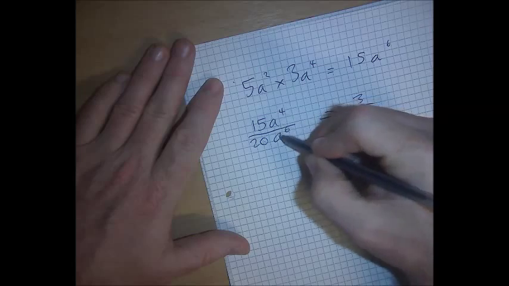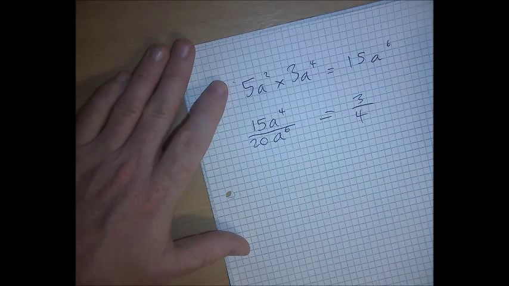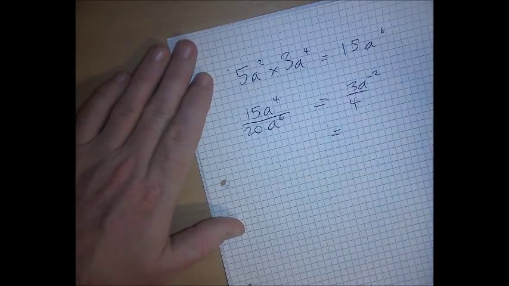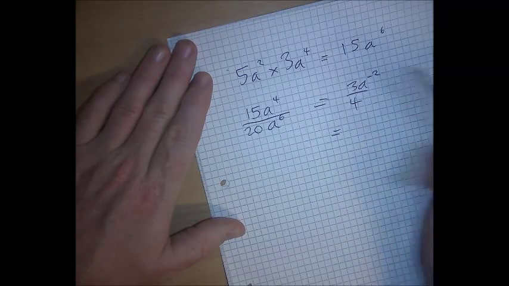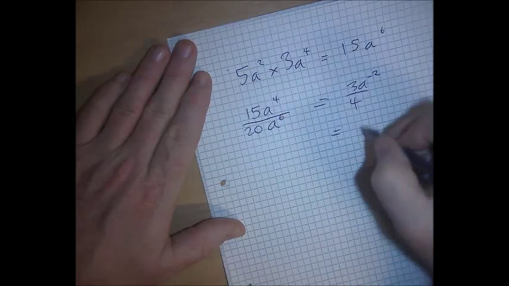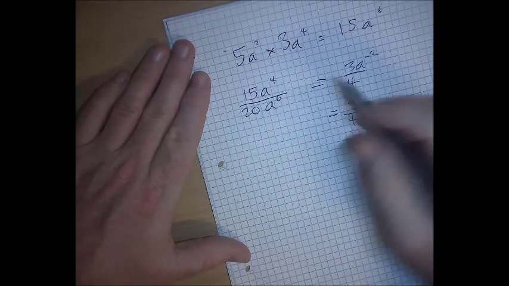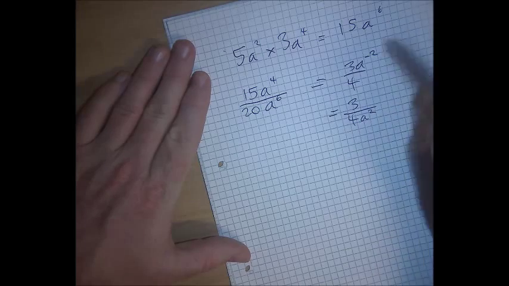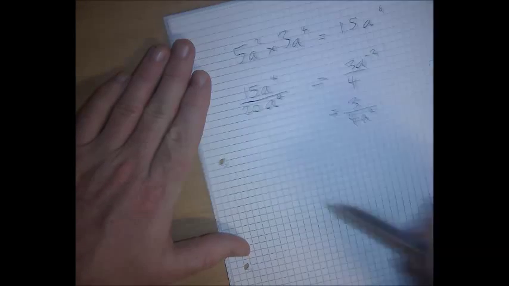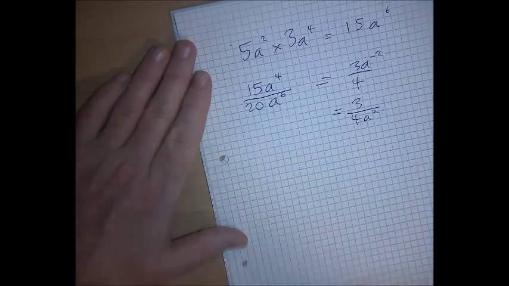Here's the situation where you subtract the powers, so you could write it like that. But alternatively you could subtract those powers and write the denominator on the bottom. Now, how to handle negative powers is covered in another video.